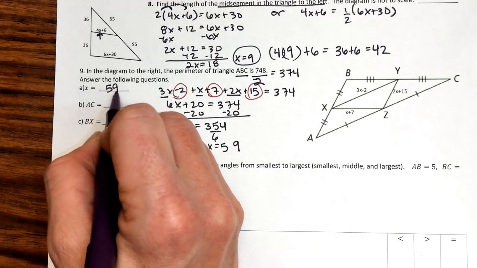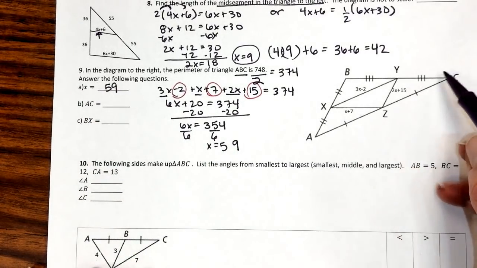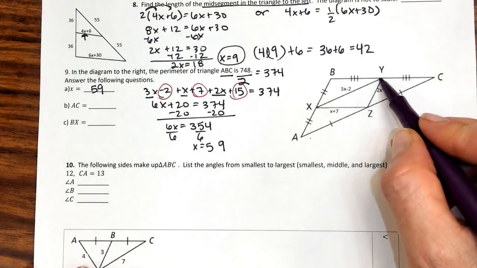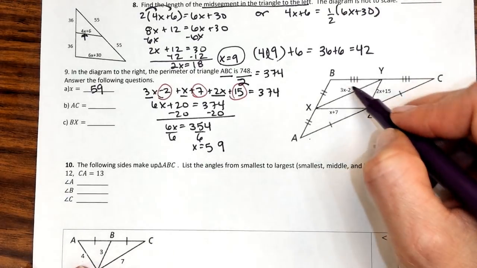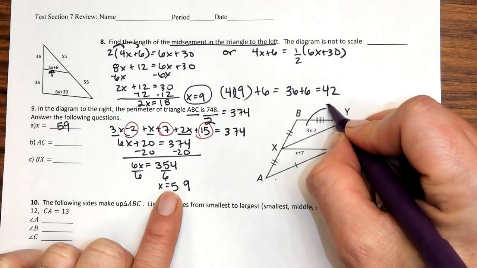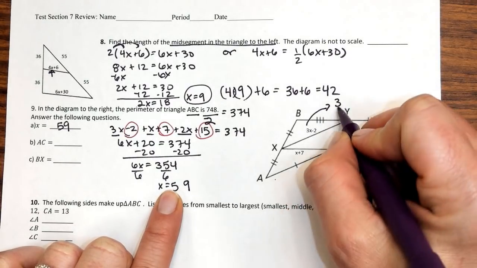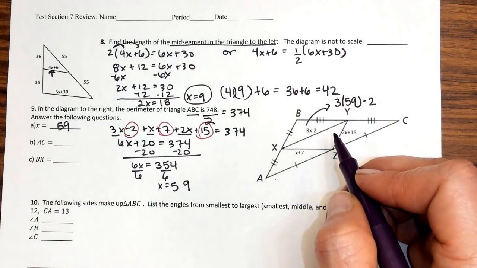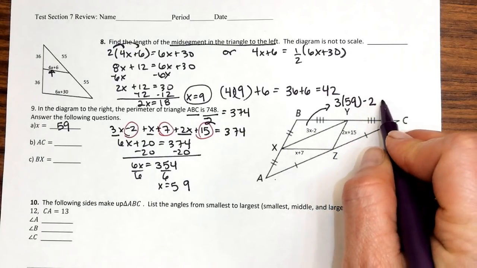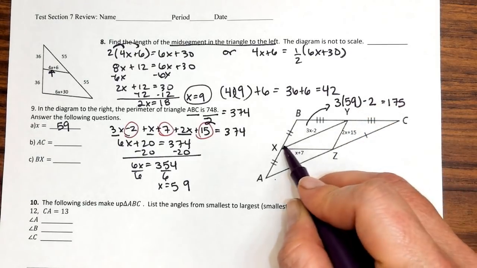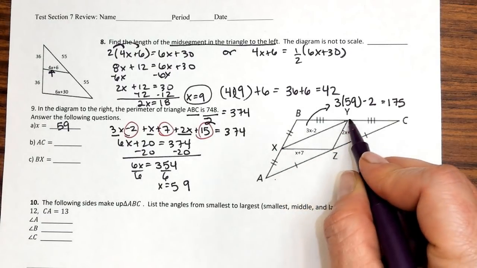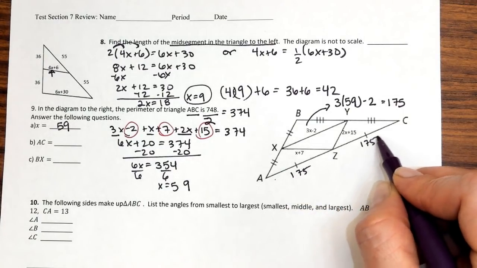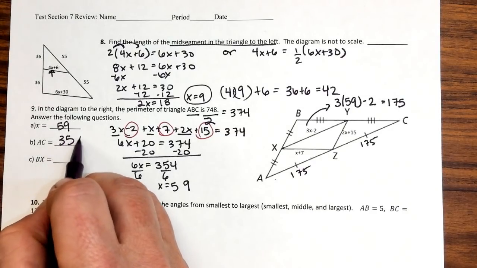So x is 59, and now it asks for the length of AC. Well, I know that AC is 2 times the length of XY, 2 times this mid-segment. So I'm going to take my 59 and plug it into 3x minus 2. 3 times 59 is 177, minus 2 equals 175. That's the length of the mid-segment. It asks for the length of AC, so I need to double. If this is 175, then the whole thing is 350.